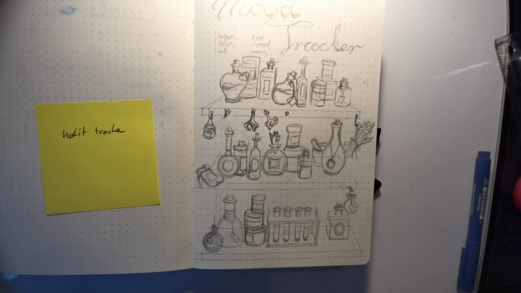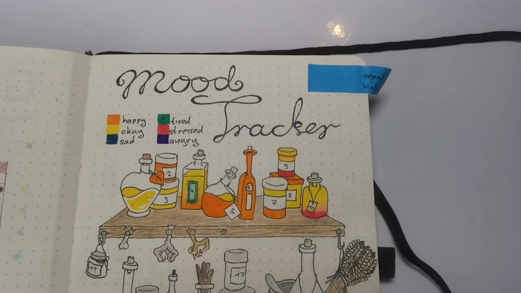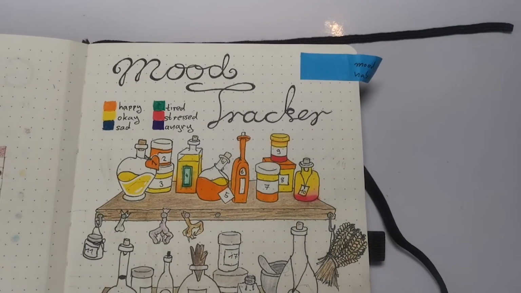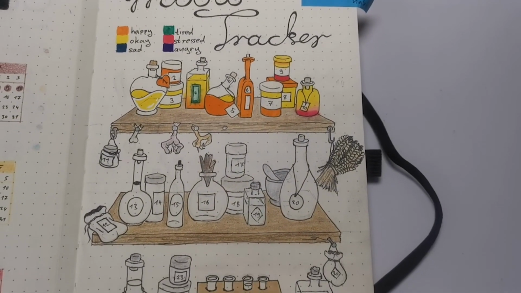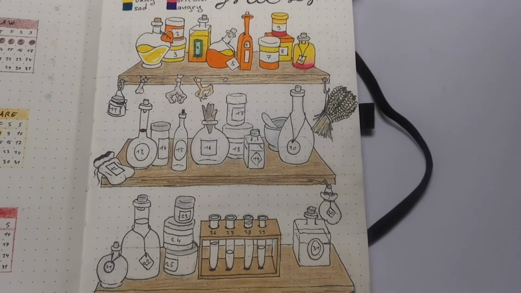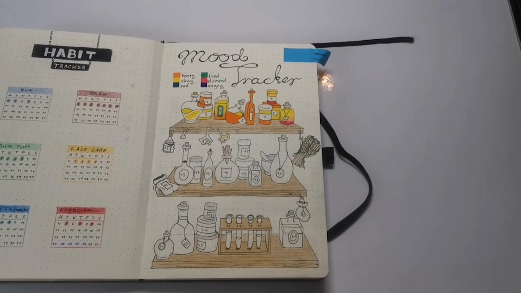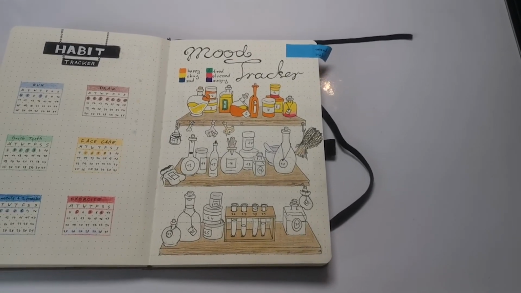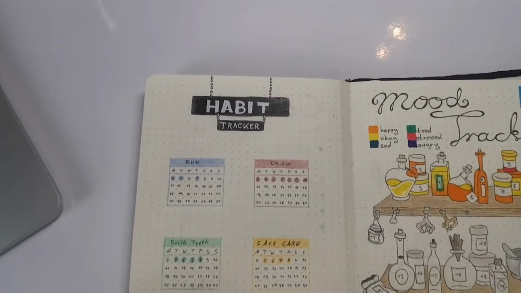After I finished my weekly spread, I had a little bit of a break, but here you can see my sketch for my mood tracker, and I'm really happy how this turned out. It has so many details. I did all the line art and a little bit of the coloring off camera because it took me a long time to do the cover page and the weekly spread, so I took some time off, and while I was calling my mom I basically did the line art for the mood tracker.